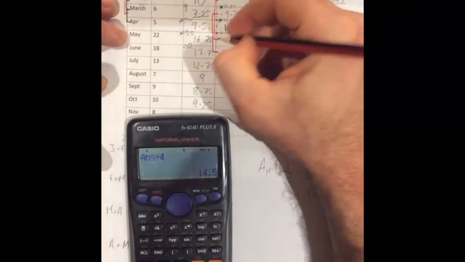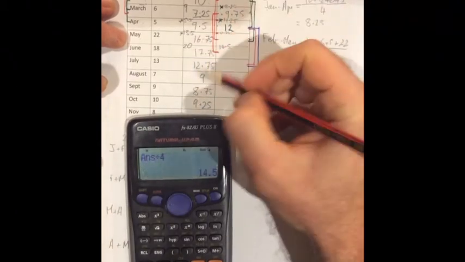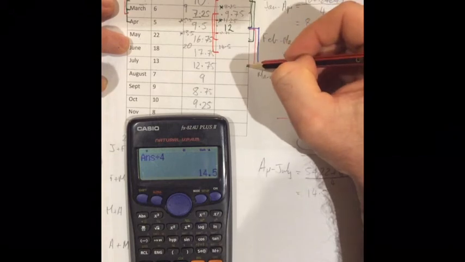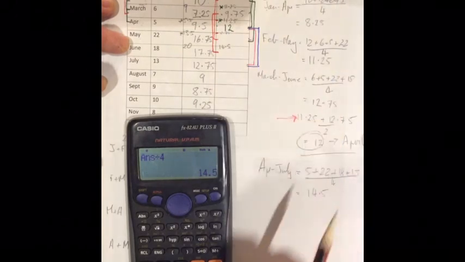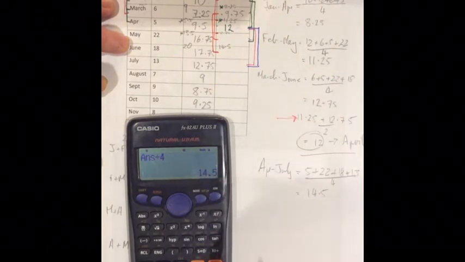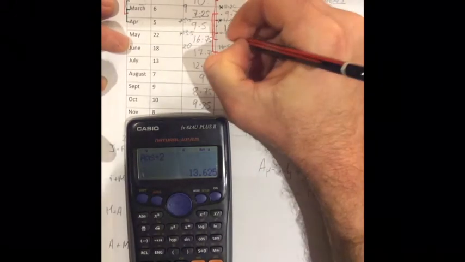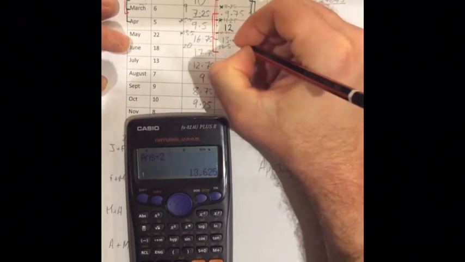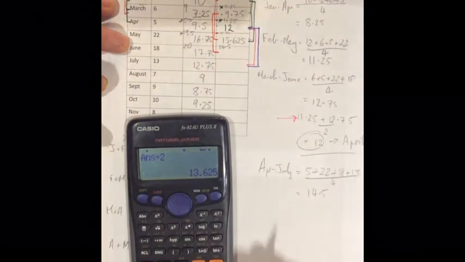So May's value is starting to take shape. We've got 14.5. Remember that sits between May and June. So we've used 2 data points on this side, 2 data points on that side. Now we're going to take 12.75 and add that to 14.5. So I can go 12.75 plus 14.5, divided all by 2, equals 13.625. Okay, so we'll keep going.